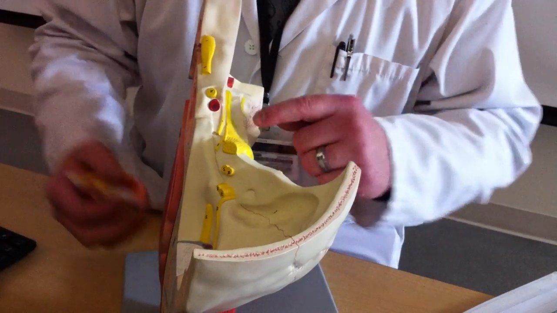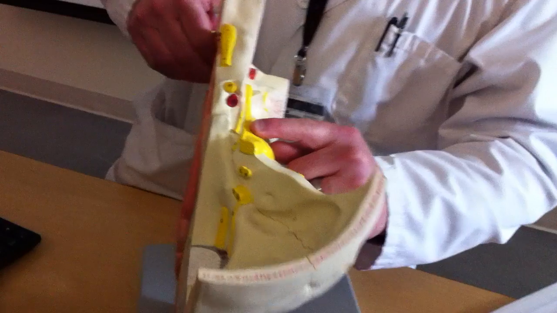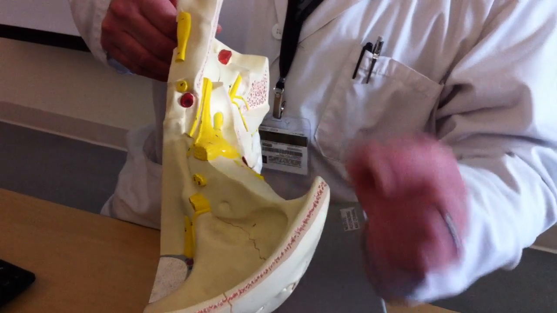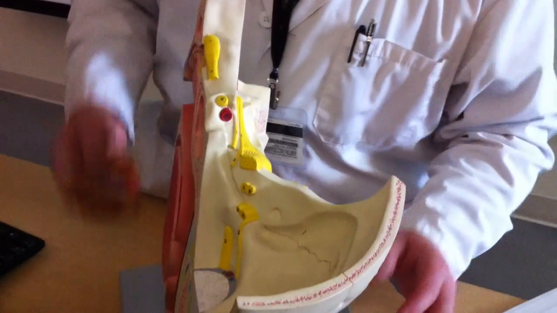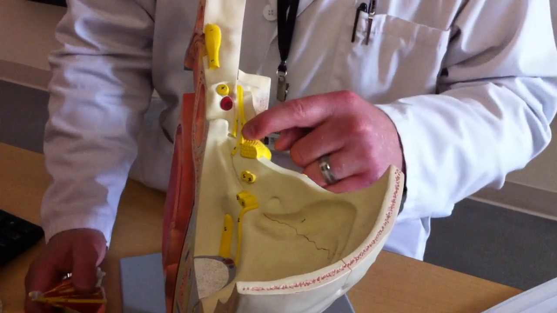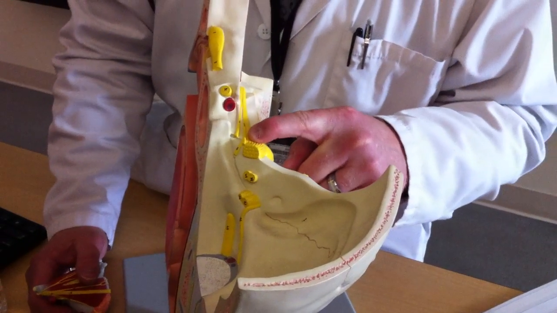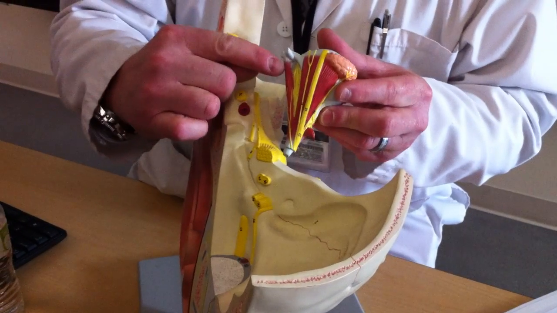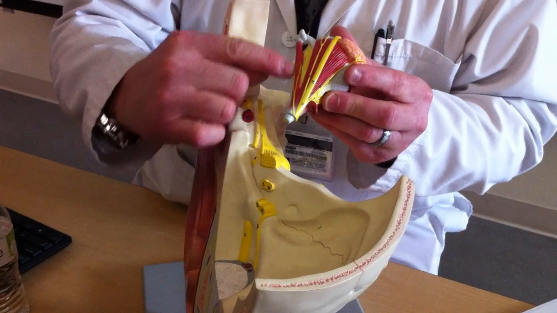Cranial nerve 4 is seen right here on top of the trigeminal. It comes from the back side of the brainstem, just below the inferior colliculus. It is both motor and sensory, and it innervates the superior oblique muscle with proprioceptive afferents from the same muscle, and that is seen right there.